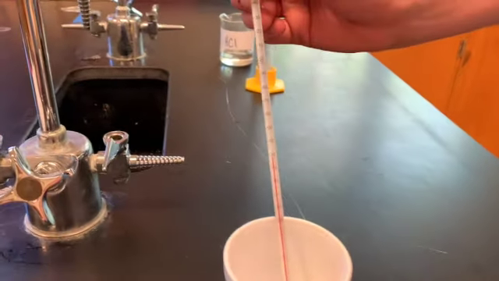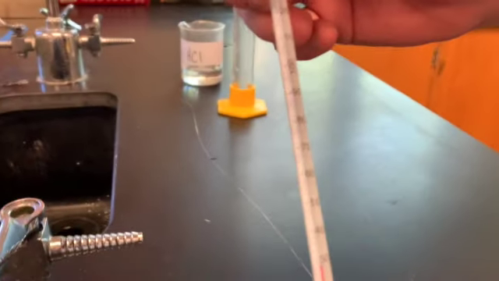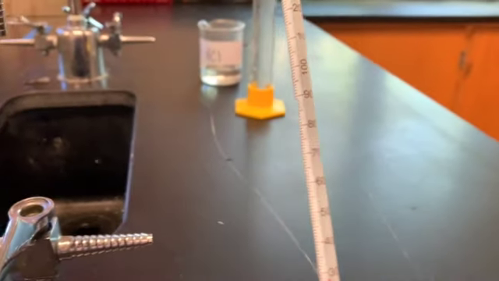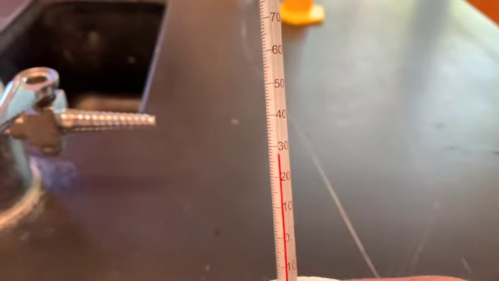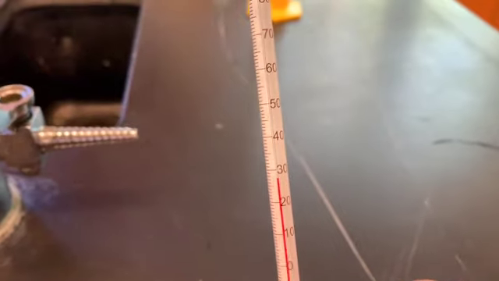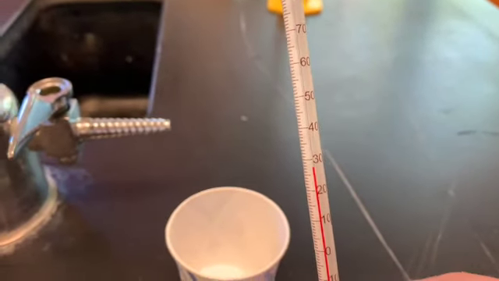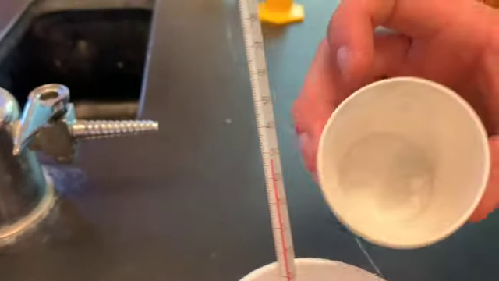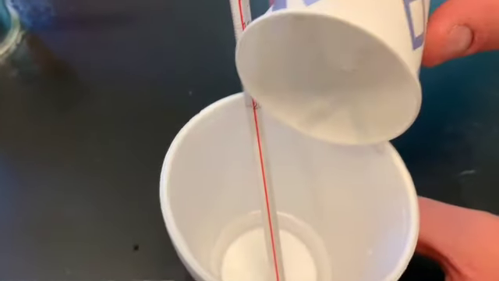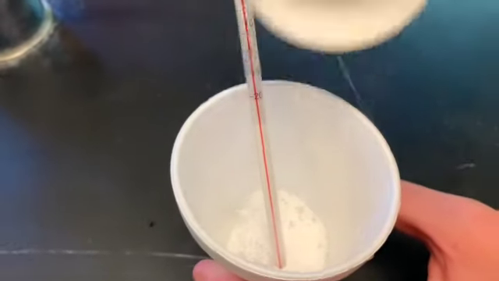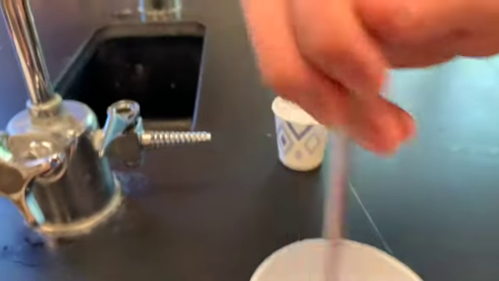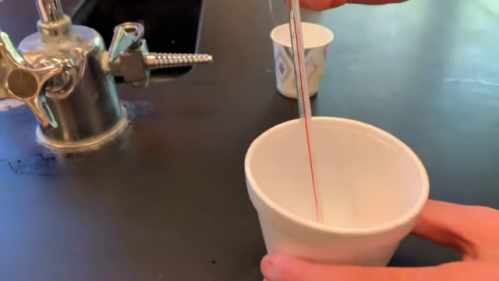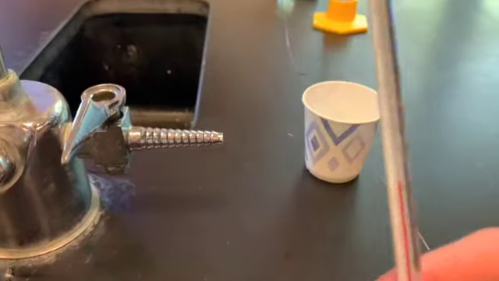Let's get you in focus. There we go. Okay. All right, so there's our initial temperature of our hydrochloric acid. Maurice is going to add the 1 gram of magnesium oxide into the hydrochloric acid. And he's going to give it a little stir. We can already see some reaction happening. Great. And just as before, we're going to see the highest temperature reached.